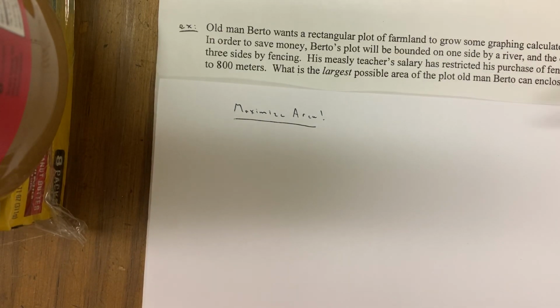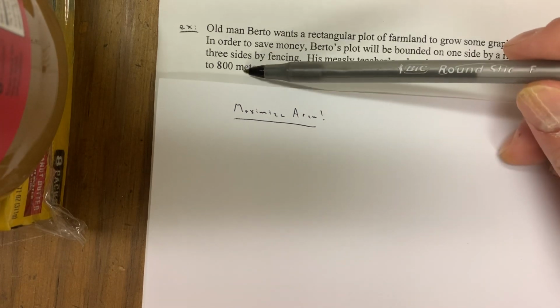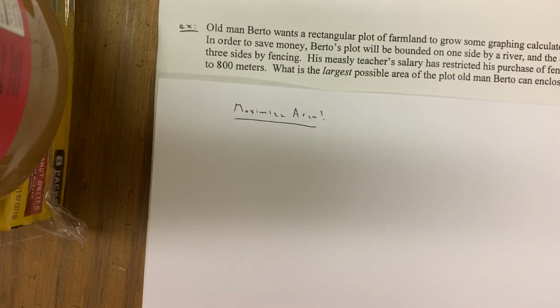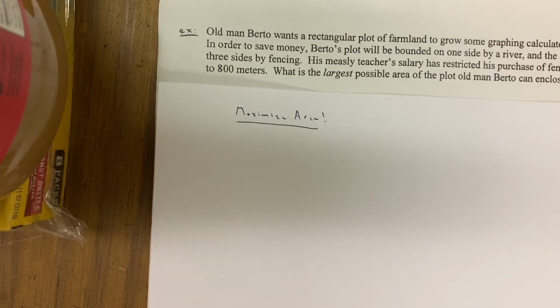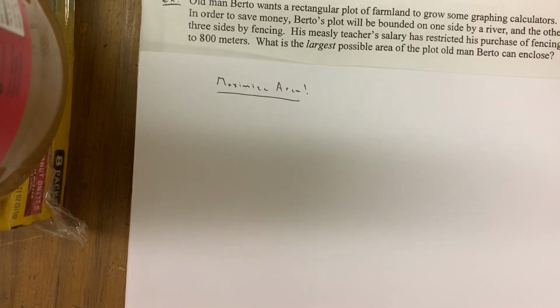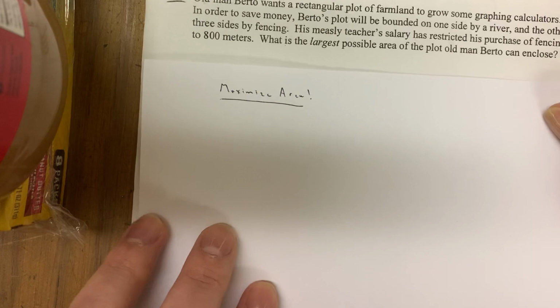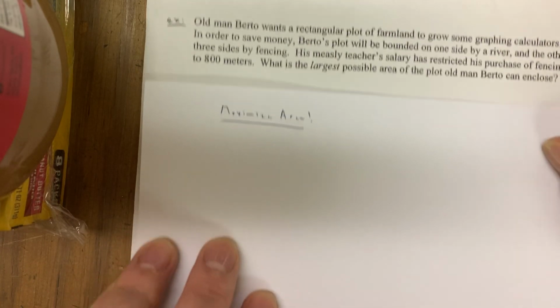Pretty important, by the way, to know what's the largest possible area the plot can have if I'm restricted with this much fencing, okay? I want to make sure I have as much square meters as possible so that I could grow as many graphing calculators as possible. Obviously, nothing's going to grow, okay? But if it was corn or some kind of cash crop, something like that, obviously it'd be a little bit of a different story. I like to talk about the crazy old codger, Old Man Berto.